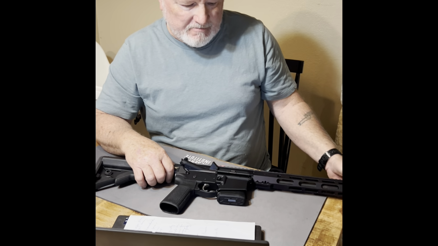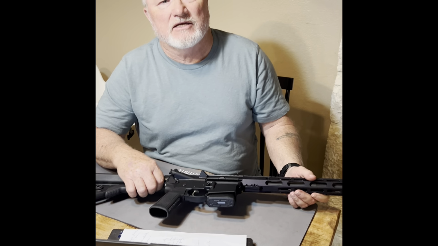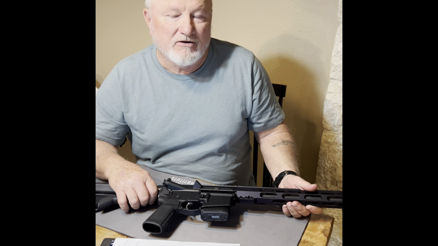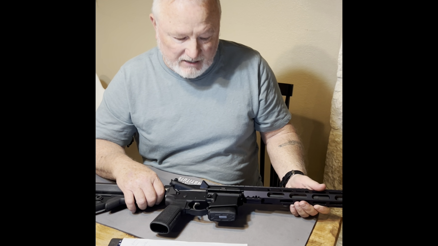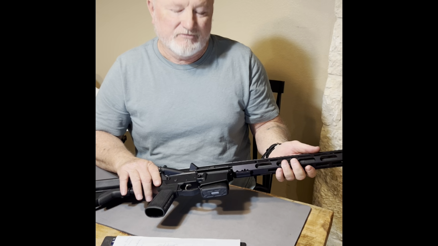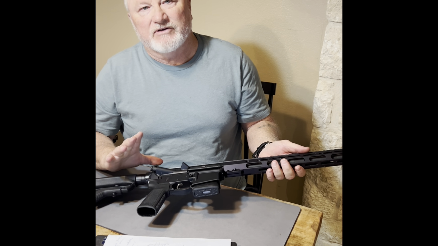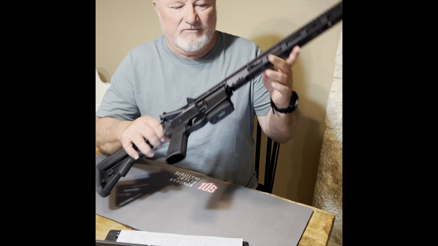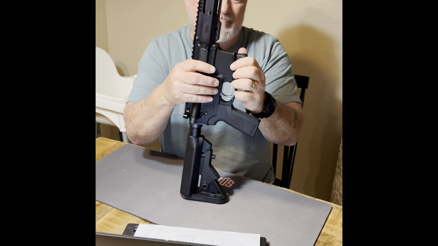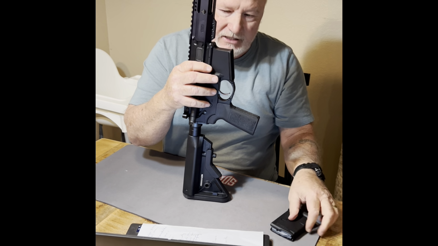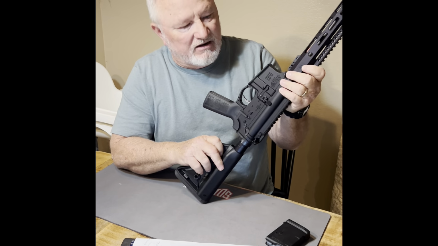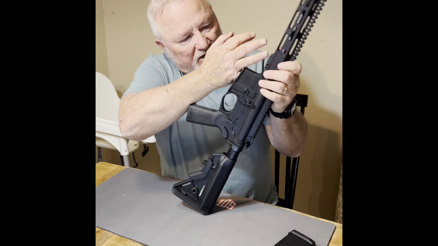This is part 3, demonstrating my AR-15's cycle of operation. I've just reassembled my AR-15, and before I even demonstrate the cycle of operation, I'm going to make my weapon safe. I'm going to remove the magazine and make sure there's no round in it. I am going to physically and visually make sure that there's no round.